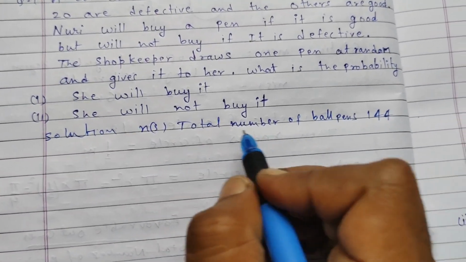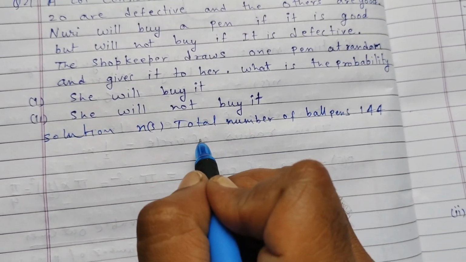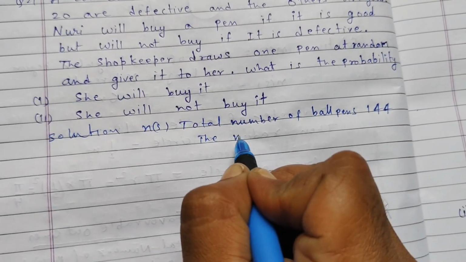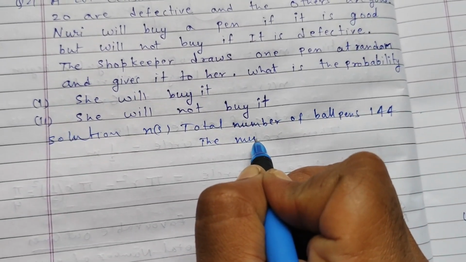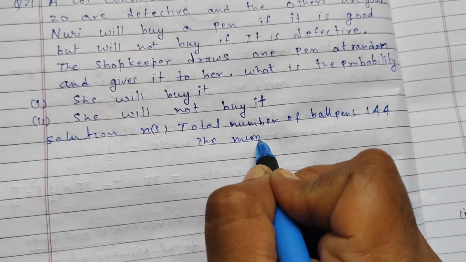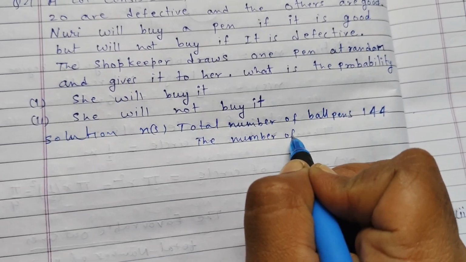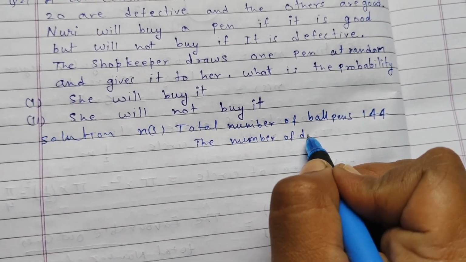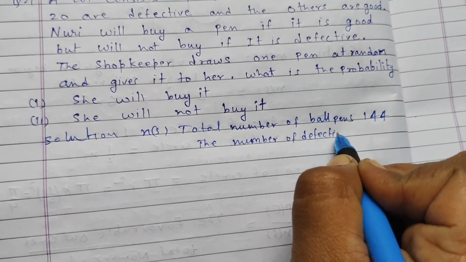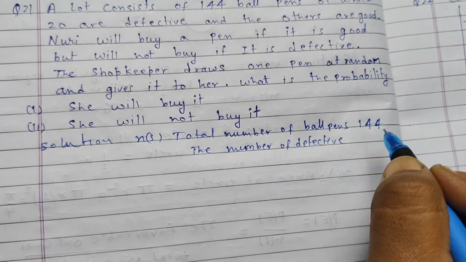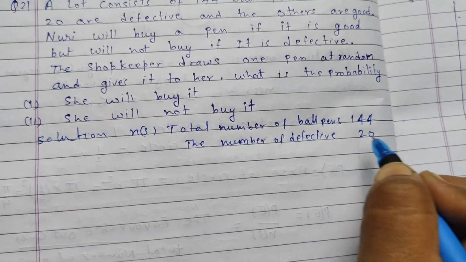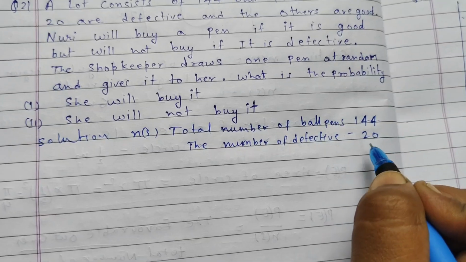Okay, the number of defective pens is 20, so there is minus करेंगे.